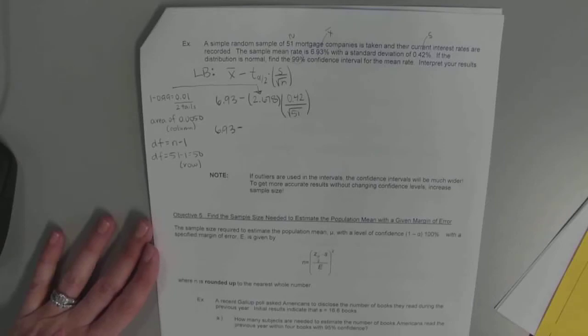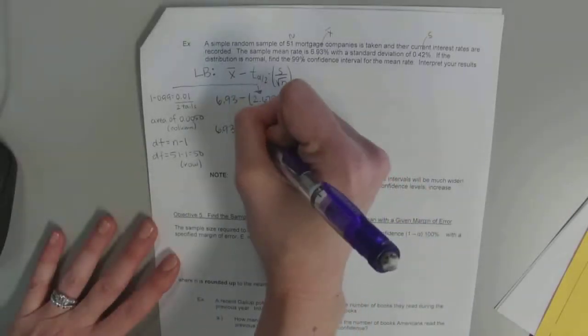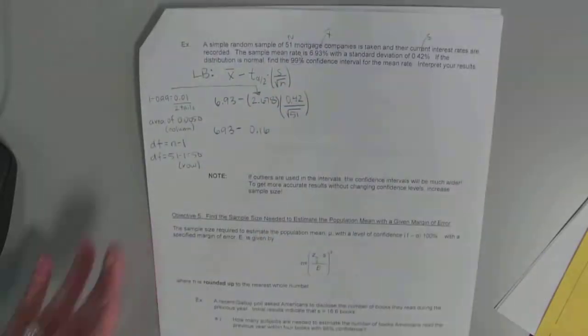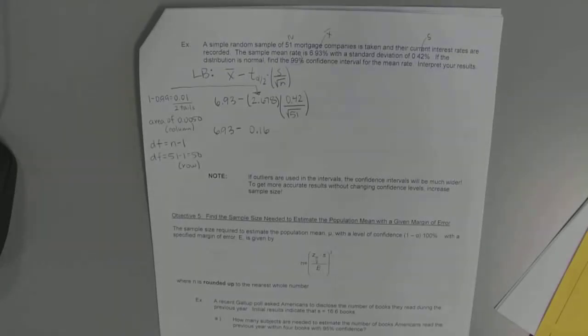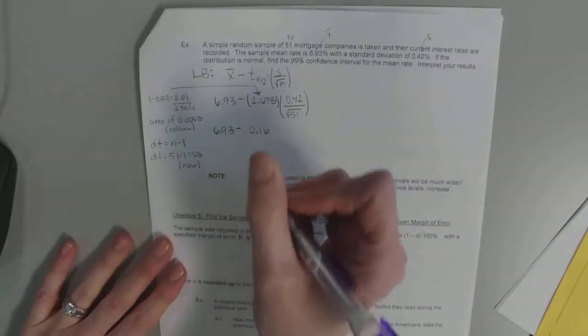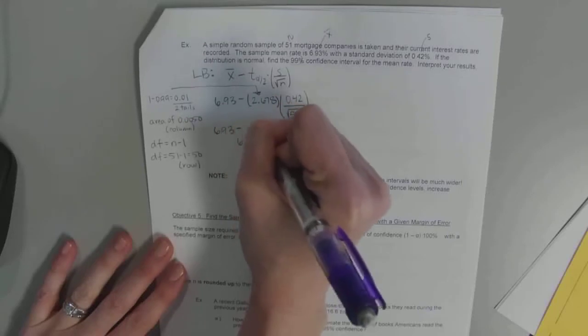0.1, so like 0.16 if we rounded to 2 decimals, that's okay. 0.16. What does that mean? It means our average interest rate, like if you were to go buy a house, the average interest rate is 6.93%, give or take 0.16%. So we're going to go ahead and subtract that. I think you get 6.77%, all right?